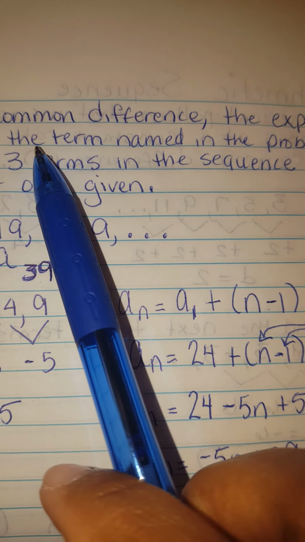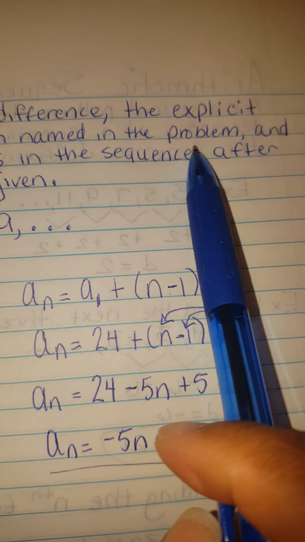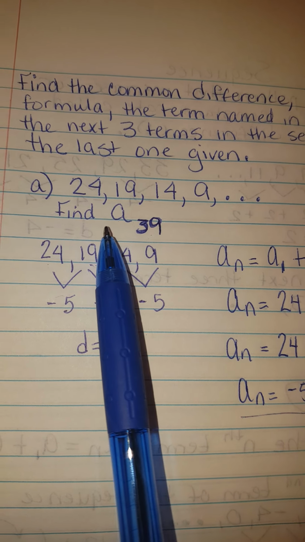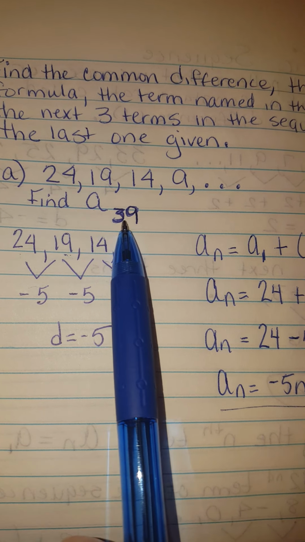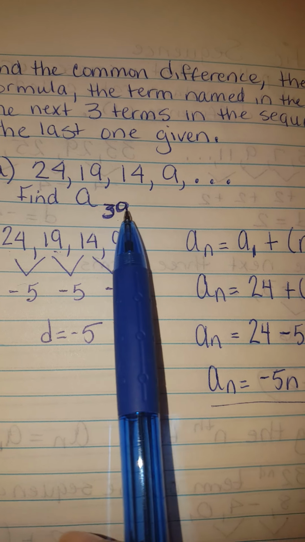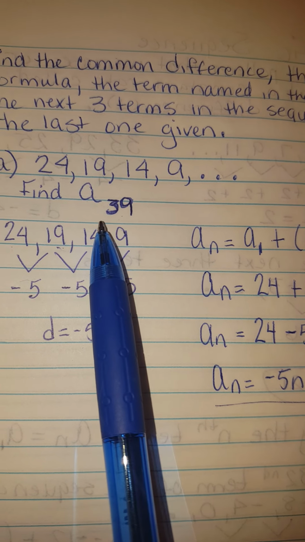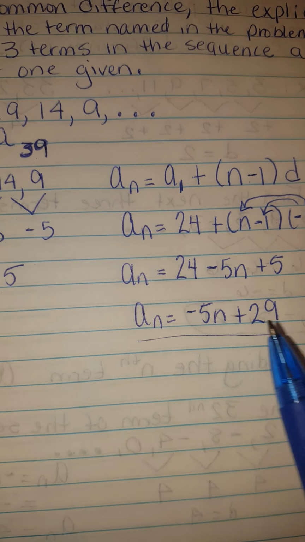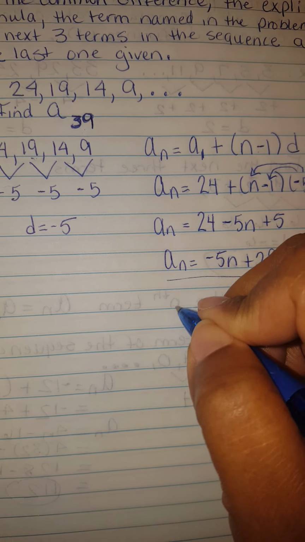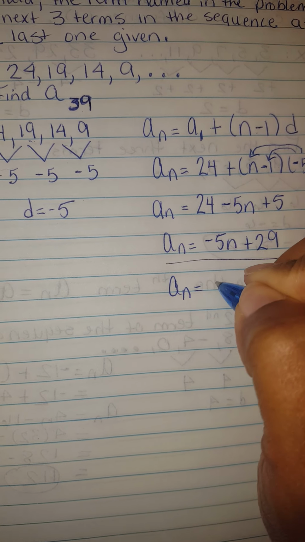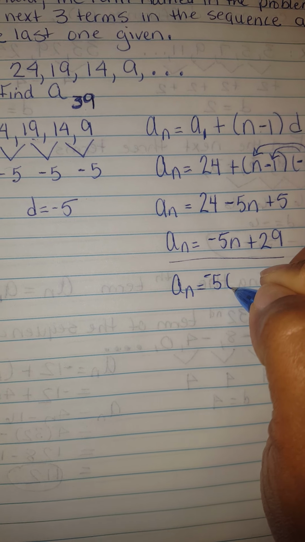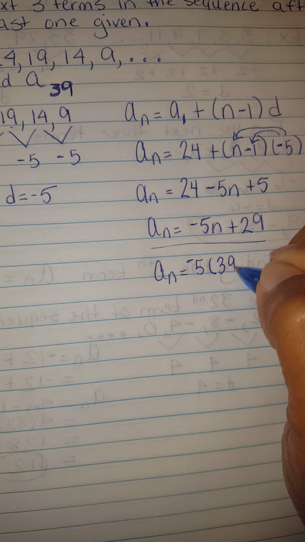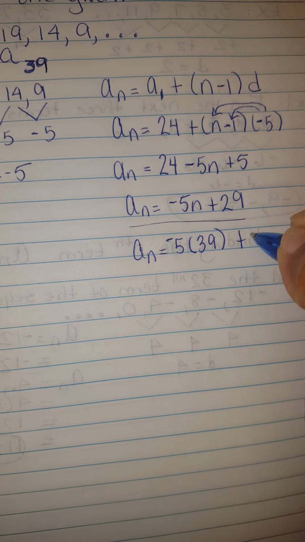Now the next thing, we have to find the term named in the problem. Well, that tells us to find a sub 39. So we've got to find the 39th term here. And all I need to do is replace this number with my n. So in doing that, I'll just take out the n, plug in the 39.